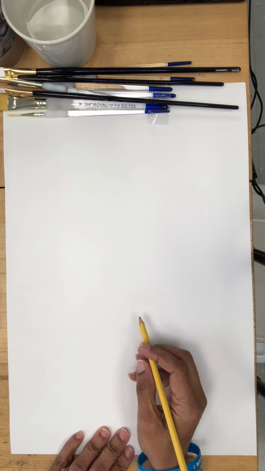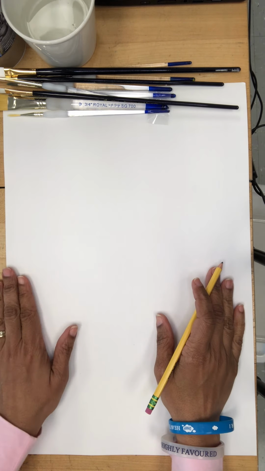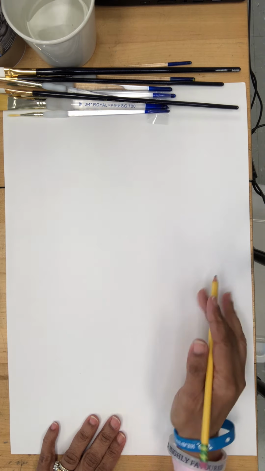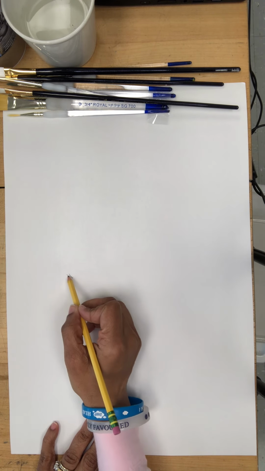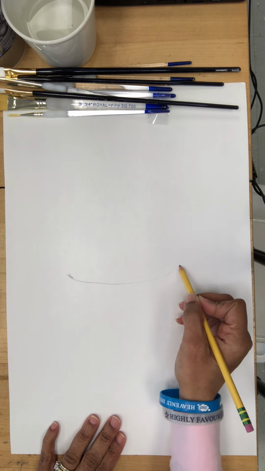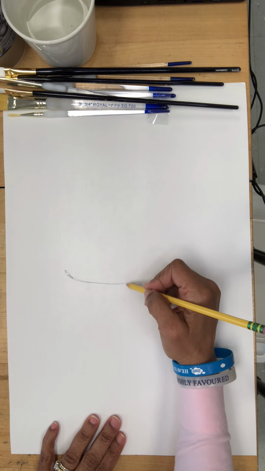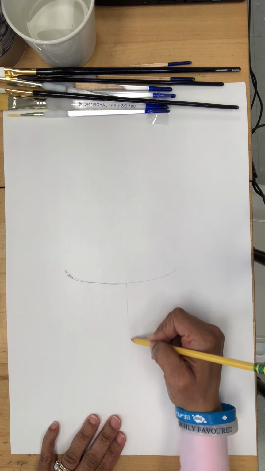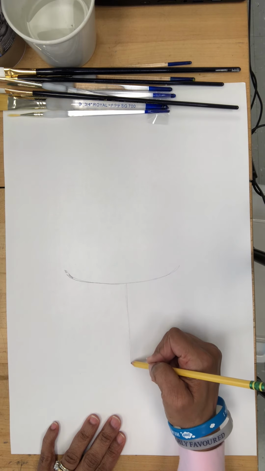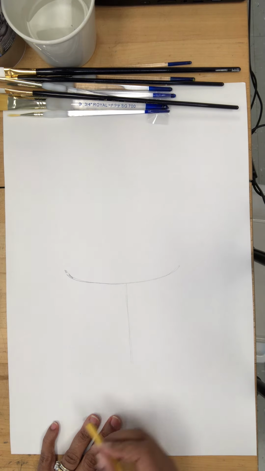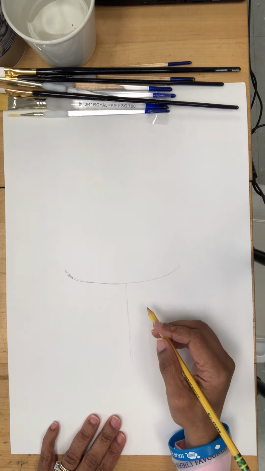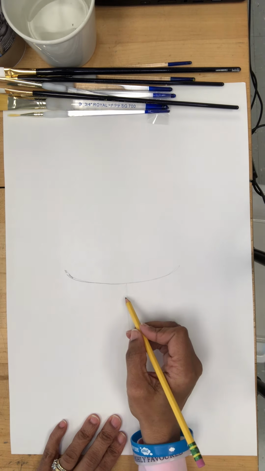Hello students, today we're working on still life compositions. So we have our still life already set up. We're working on the symmetry of form, especially objects that are literally called still life.